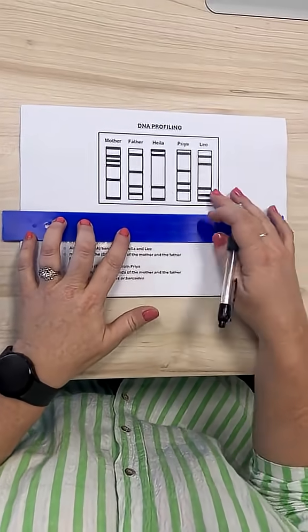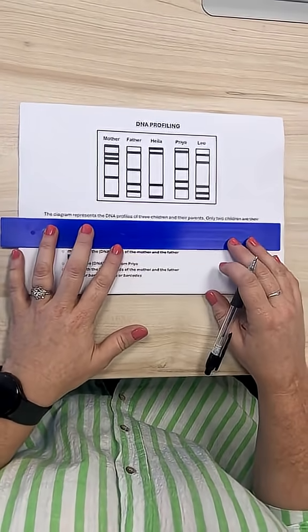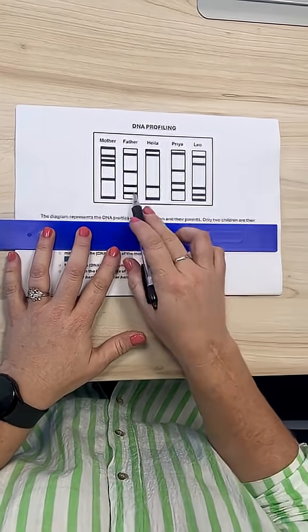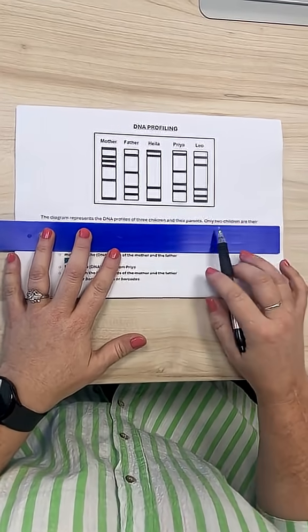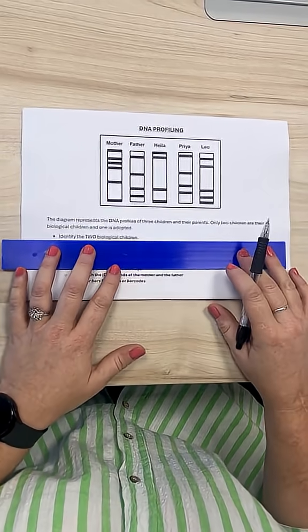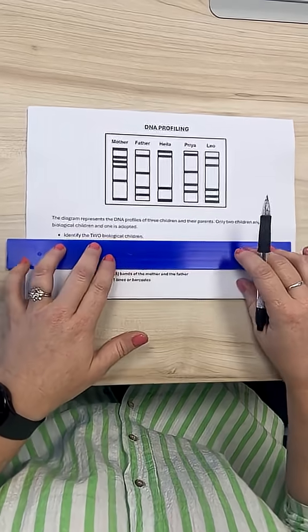Let's look at an example. Right, so here we have a DNA profile. The question states the diagram represents the DNA profile of 3 children. There are the 3 children. There's the mother and the father and their parents. Only 2 children are the biological children and the 1 is adopted. The question is identify the 2 biological children.